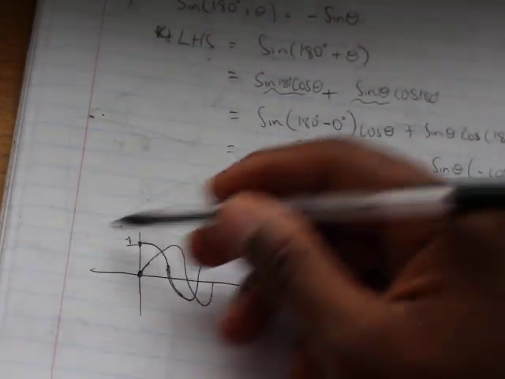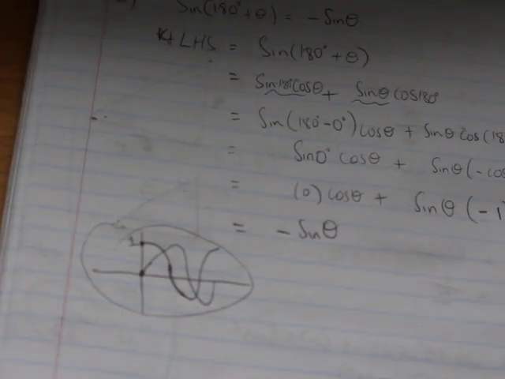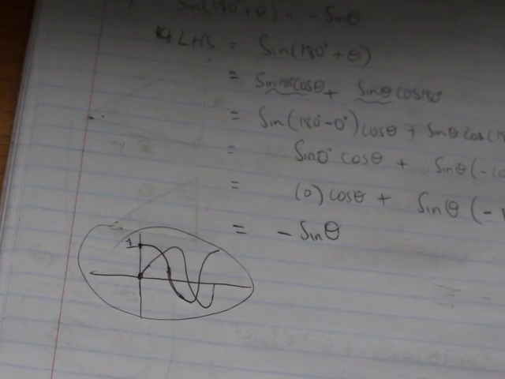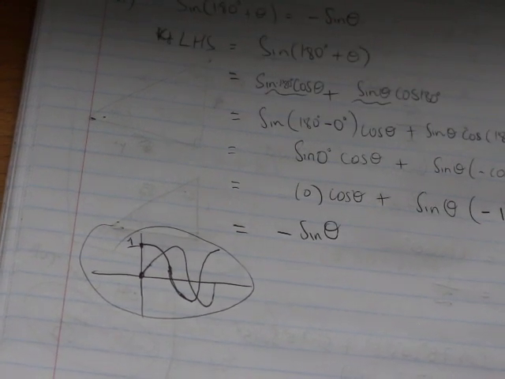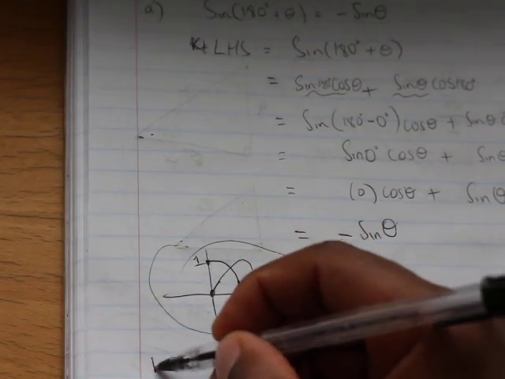This is just the basic sine and cosine graphs. At 0, one has a value of 0, the other one has a value of 1. Cool. Let's look at another problem.